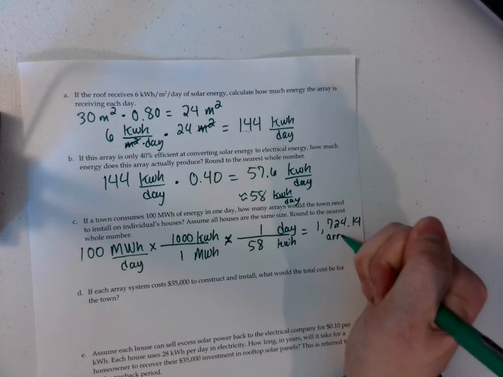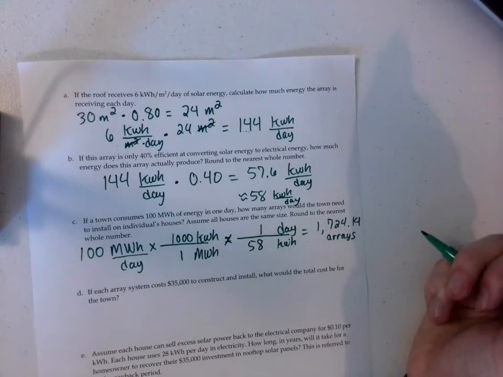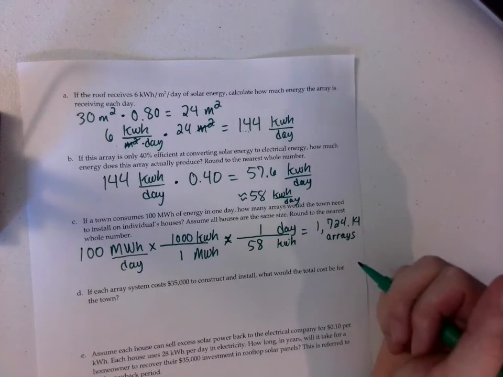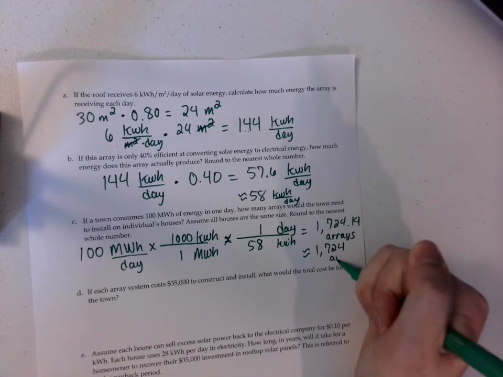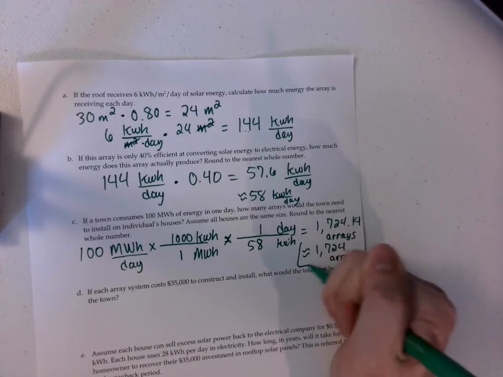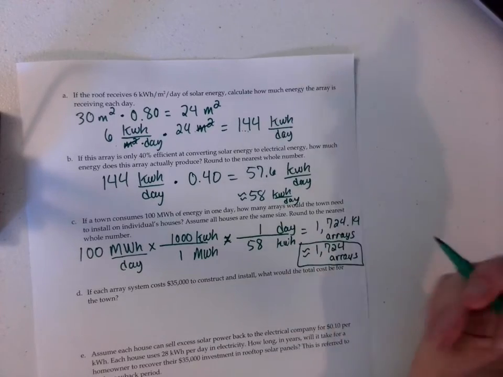That's how many arrays they would need. So I'm going to put arrays there, which is the same thing as PV cells. Alright, so I'm going to round it to approximately 1,724 arrays. Okay? So that's the answer there.